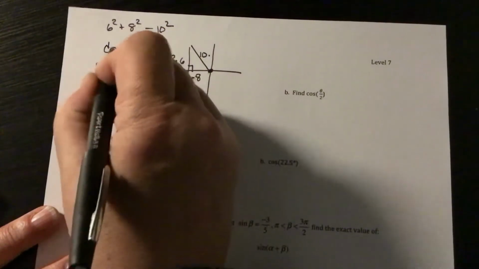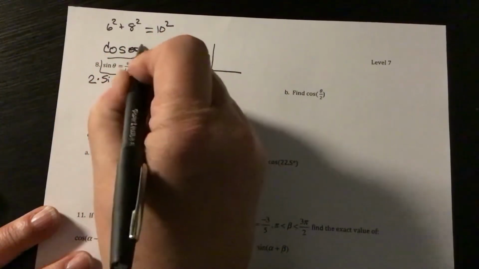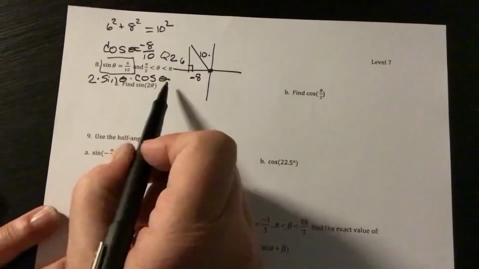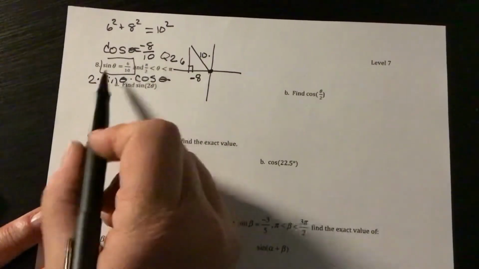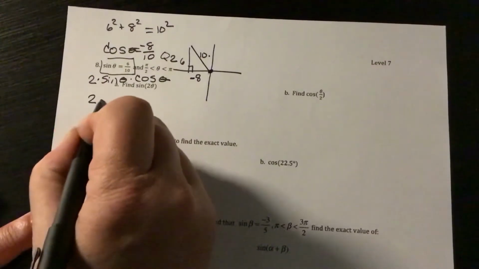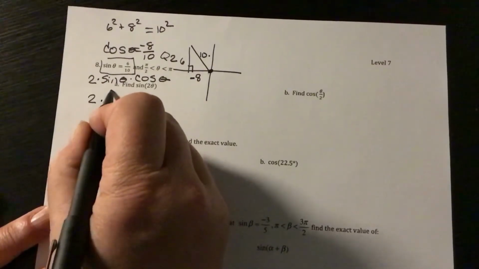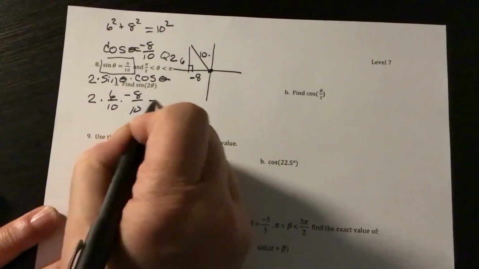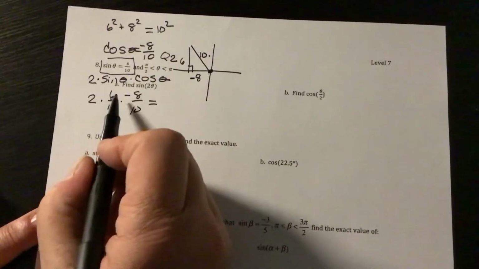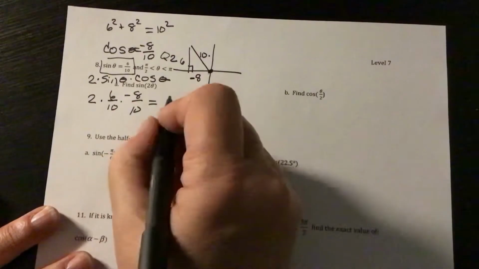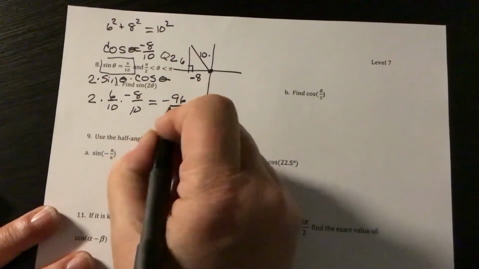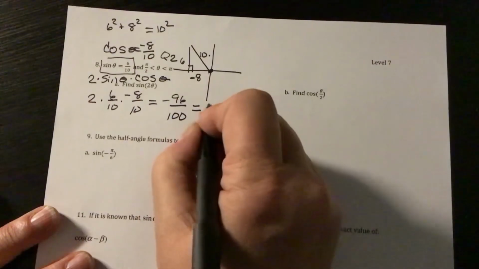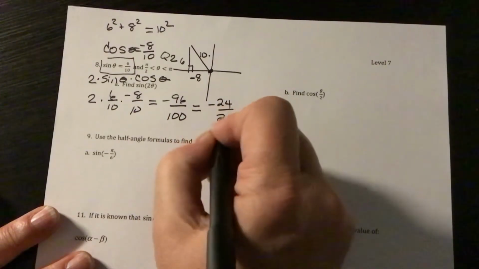So cosine is going to be negative 8 over 10. So if I multiply these values together, I have 2 times 6 over 10 times negative 8 over 10. 2 times 6 is 12 times 8. This is negative 96 over 100. And I should reduce this to negative 24 over 25.